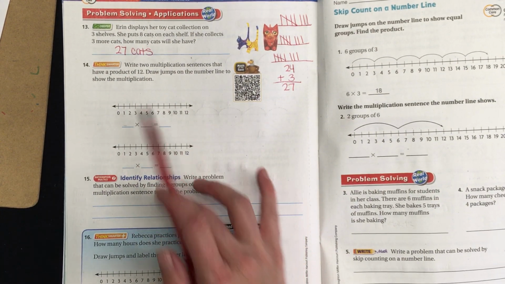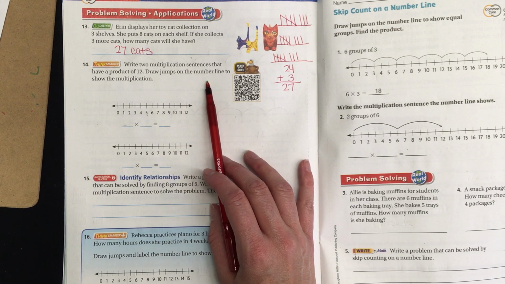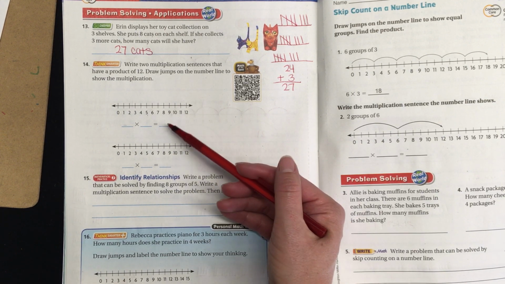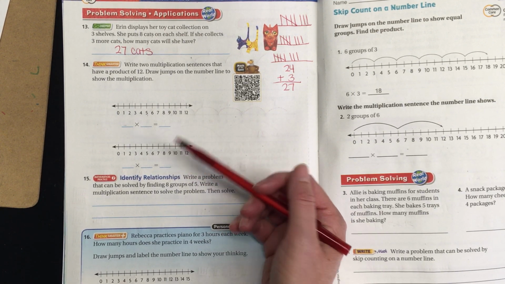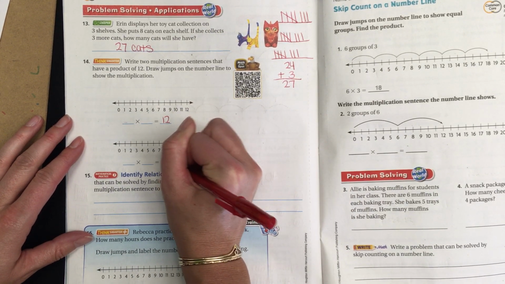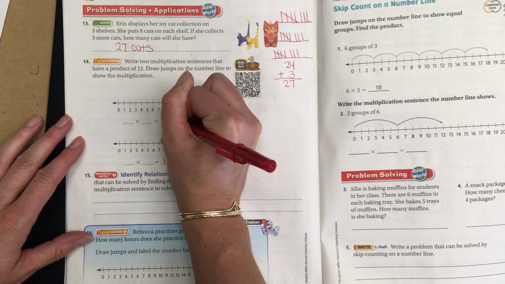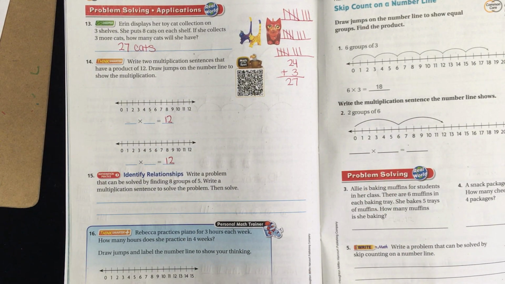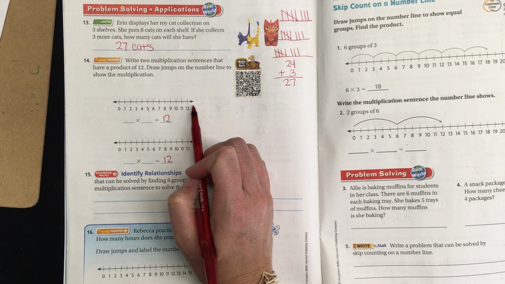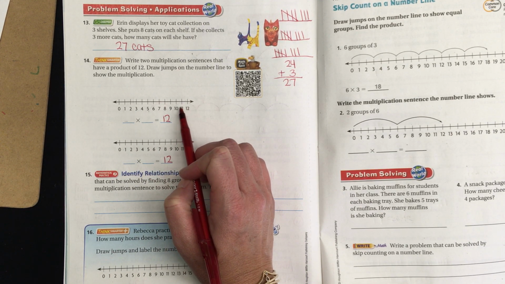Number 14, write 2 multiplication sentences that have a product of 12. Remember, the product means the answer. Draw jumps on the number line to show the multiplication. So our answer needs to be 12. So I'm going to go ahead and fill in a 12 because I know that is my goal. My goal is to get to 12. That's the product. So now I have to think about, how can I get to 12? I need to start looking.